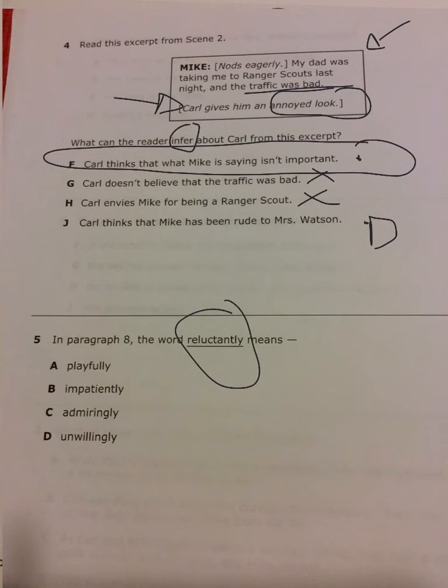So we have playfully. I don't think so. He didn't want to go. This is incorrect. Impatient is like the opposite of patient, when you cannot wait, and I don't think that's the correct word for this. Admiring, was he admiring his friend? I don't think so.